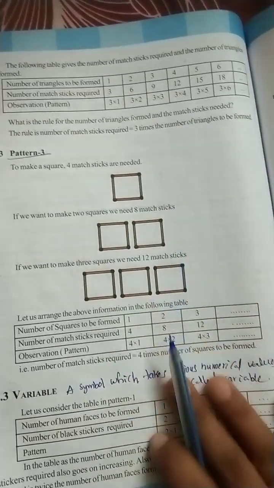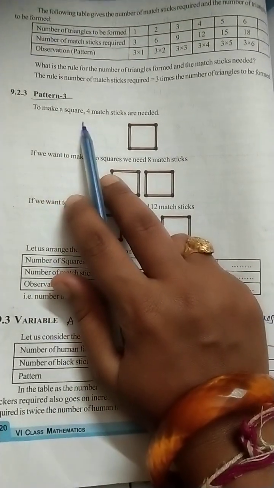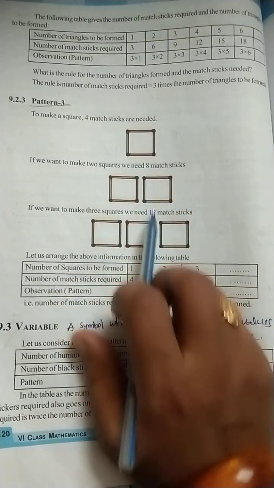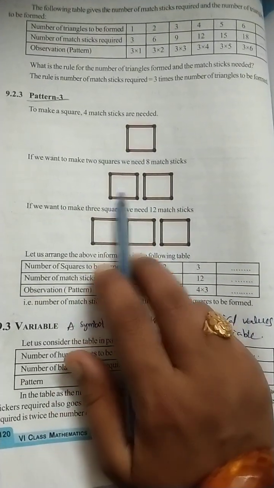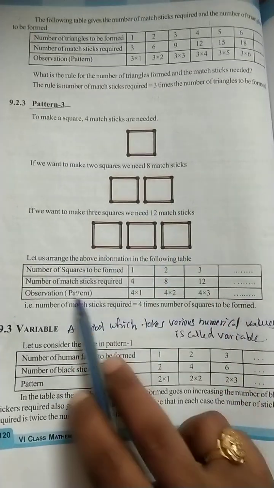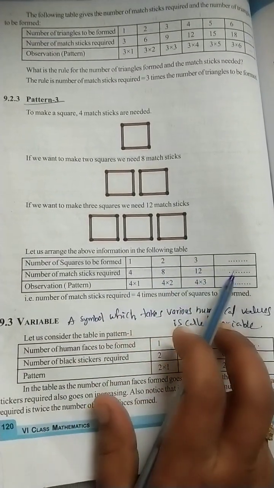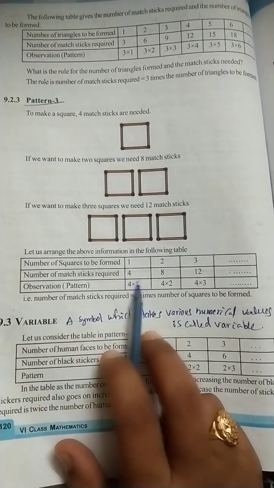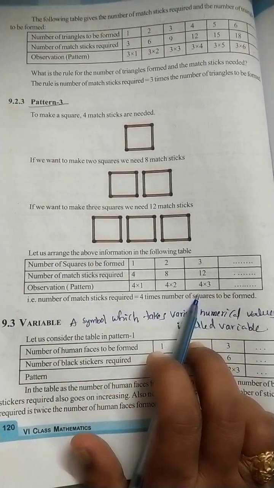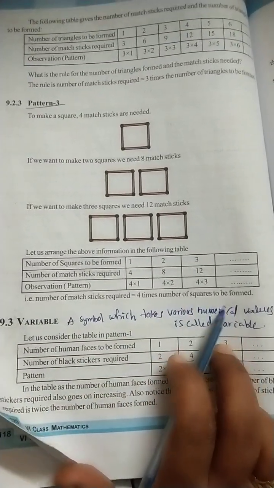Next, pattern 3. To make a square we require 4 matchsticks. For 2 squares 8, for 3 squares 3 4s are 12, right? So for pattern 3, the number of squares formed is 1, 2, 3, and the number of matchsticks required is 4, 8, 12 and so on. So the observation is that 4 is common. The number of matchsticks required is 4 times the number of squares formed.